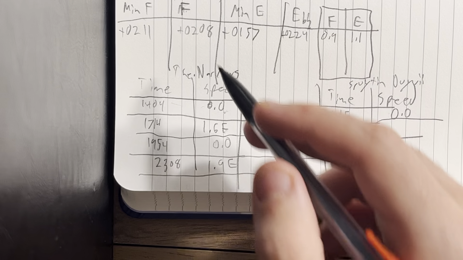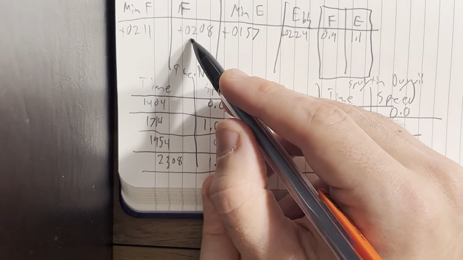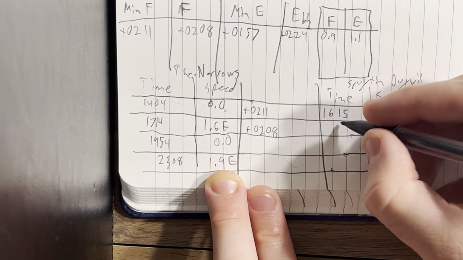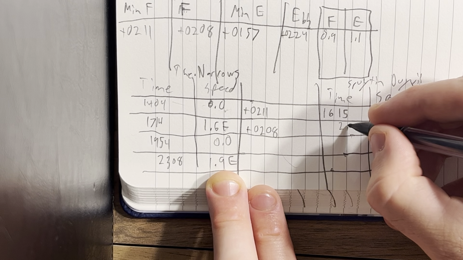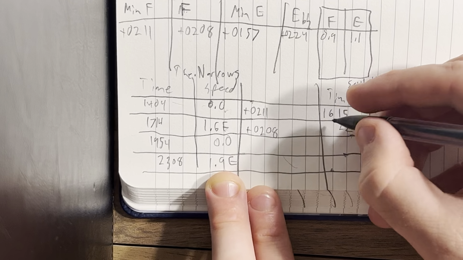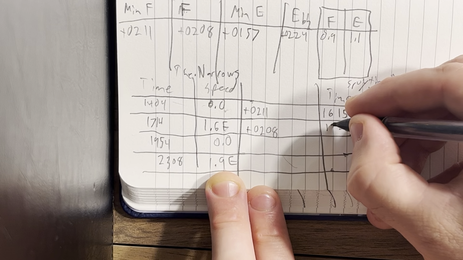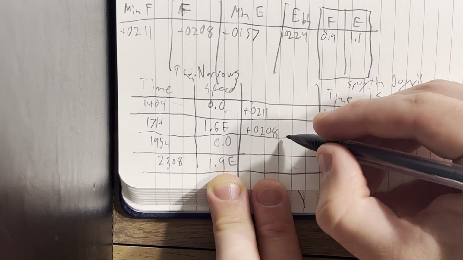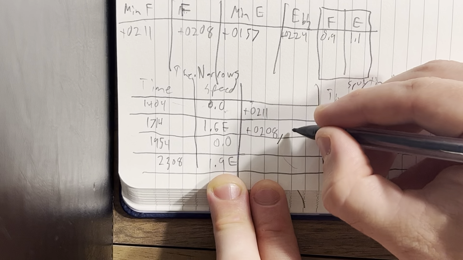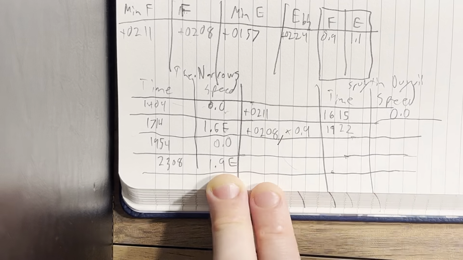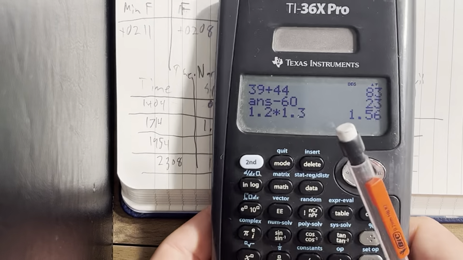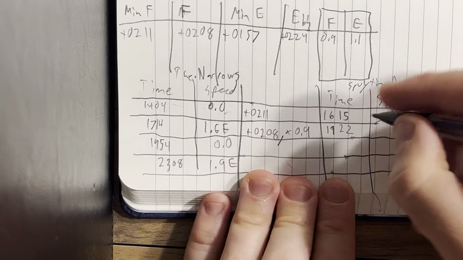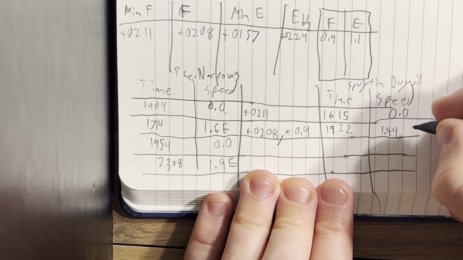At 17:14, we have a flood current. So we're going to use the flood time correction of 2 hours and 8 minutes. So we get 1922. Yeah, 1922. And we have a speed ratio of times 0.9. So 1.6 times 0.9 gives us 1.44. So we have the speed of 1.44 flood.